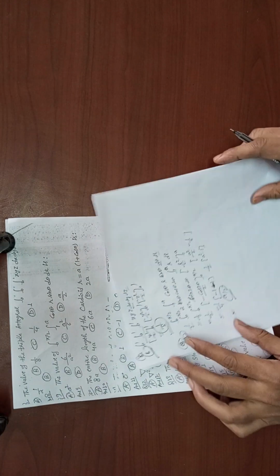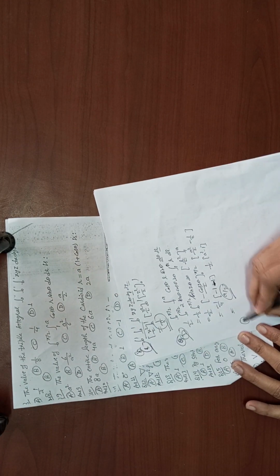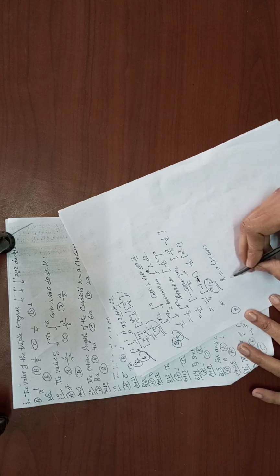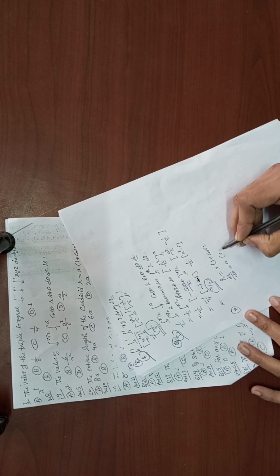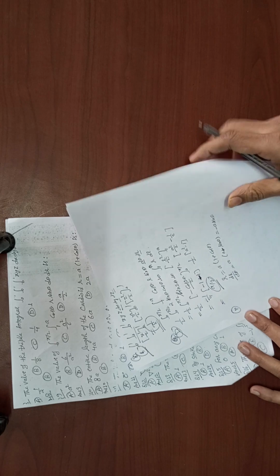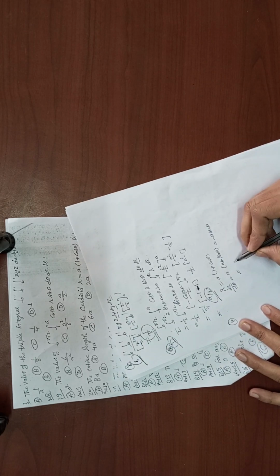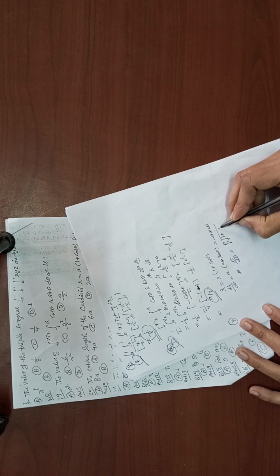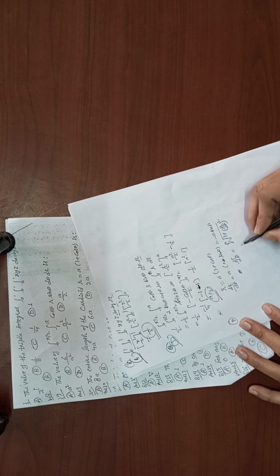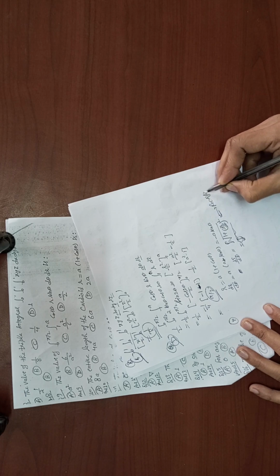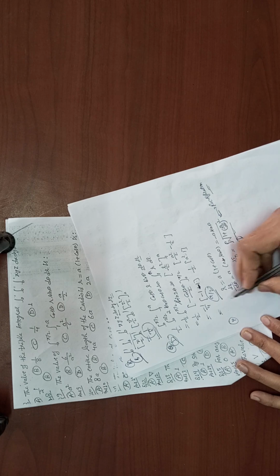Question number 10. The entire length of the cardioid is this. r is equal to a times 1 plus cos theta. We differentiate: dr upon d theta is equal to a times 0 minus sin theta, so it is equal to minus a sin theta. For the cardioid, you can solve this formula: ds upon d theta is equal to root of r squared plus dr upon d theta whole squared. By using the rectification formula, option B is correct, which is 4a.